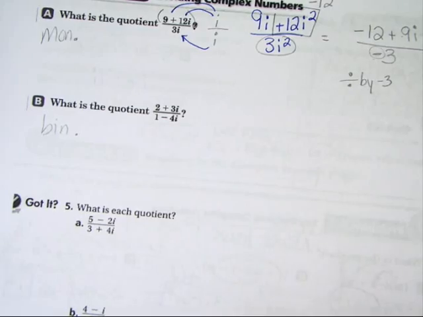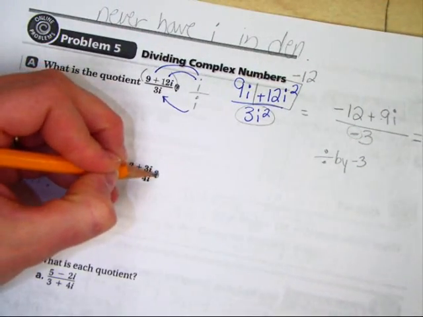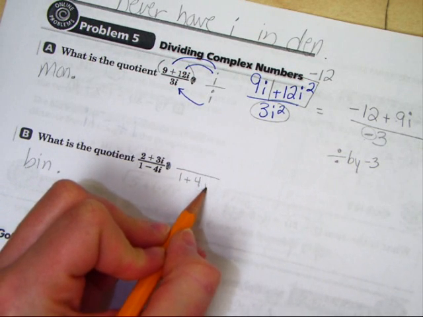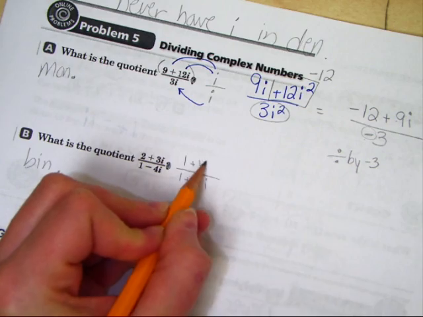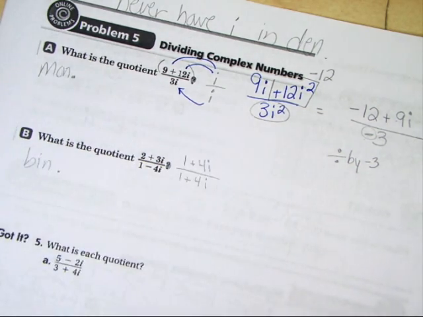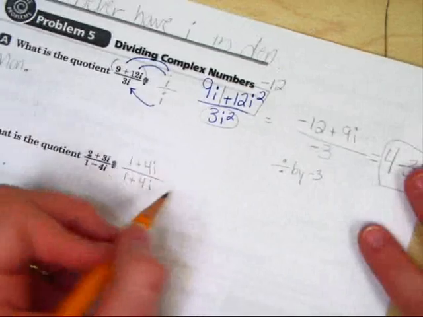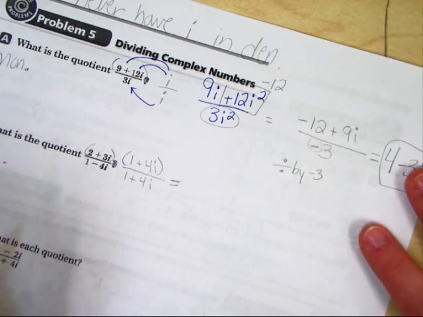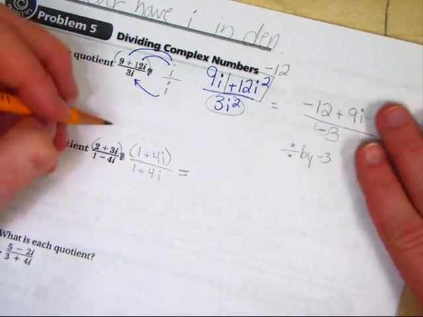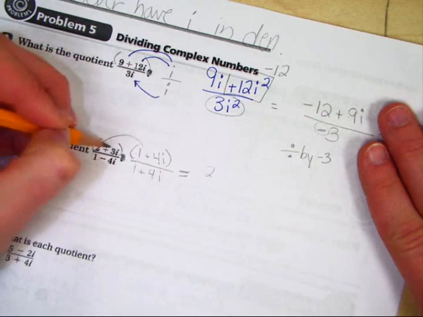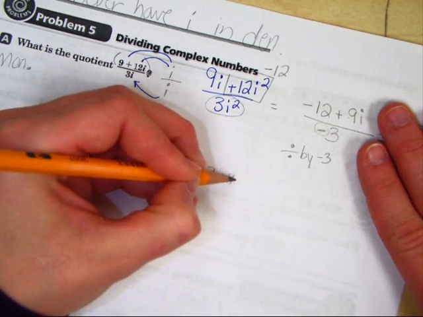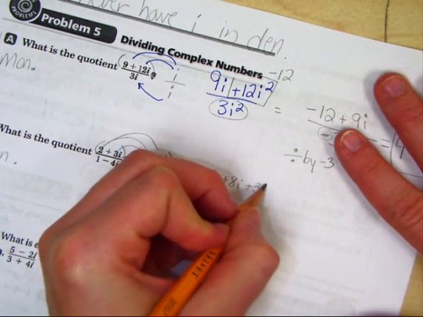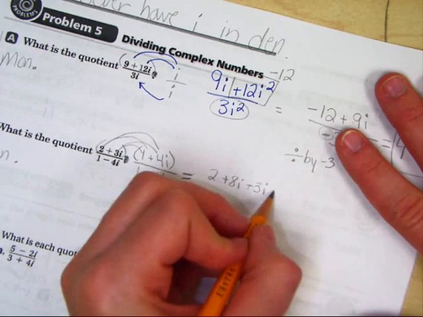Part B will be different because it's a binomial. When you have a binomial, you learned this yesterday, you must multiply by its conjugate. So we are going to multiply by 1 plus 4i on the top and bottom. Always change that sign. That's going to get rid of the i. On this one, it's going to require more work because you have to FOIL in the top. 2 times 1 is 2. 2 times 4i is 8i. 3i times 1 is plus 3i. 3i times 4i is plus 12i squared.